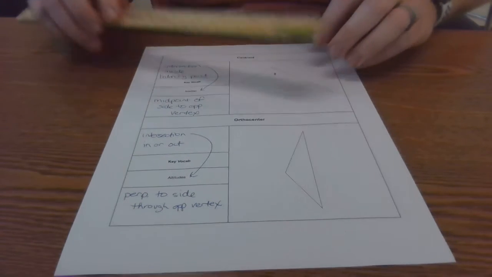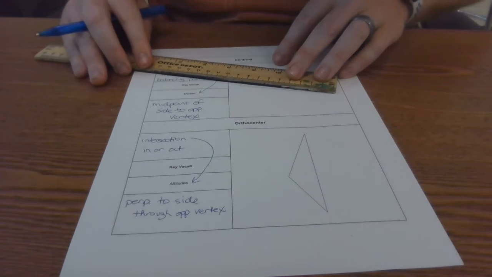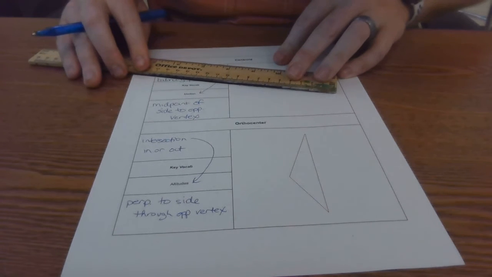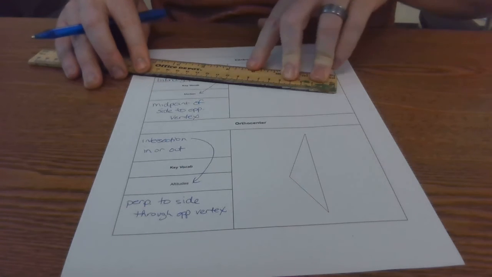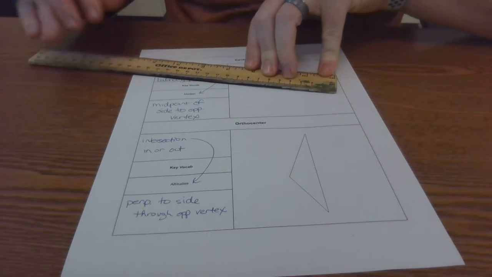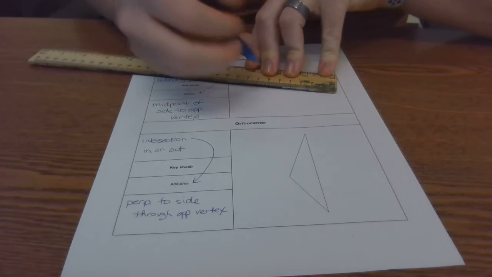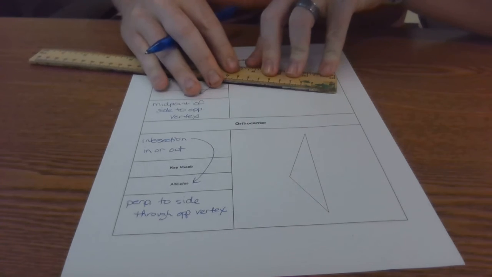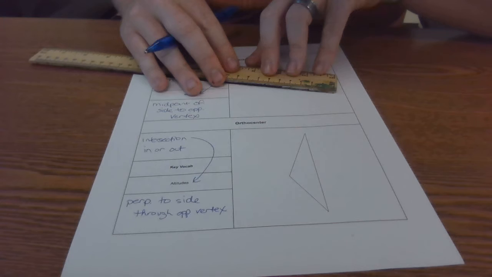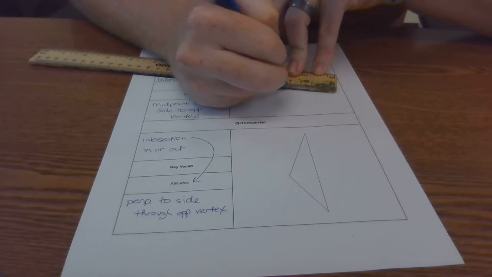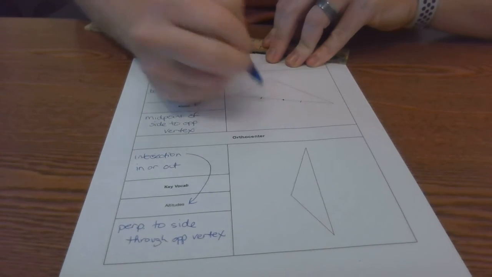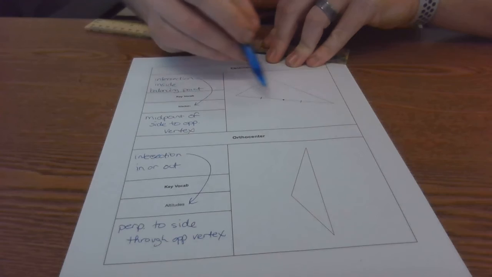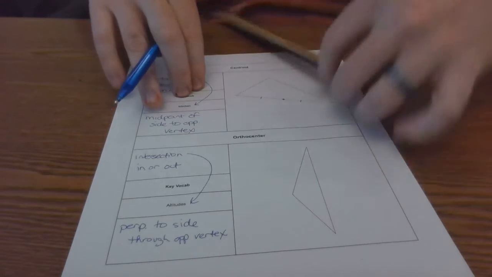So if I measure the side, this side is about 8.7 centimeters. So half of 8.7 is 4.35. Now centimeters is base 10. That means it's a little bit easier. So I got a 4.3 and just a little bit over, and I put a point right here. So this is now the midpoint. And again, all I'm doing is denoting, saying that these 2 lengths are equal, so that's right in the middle.